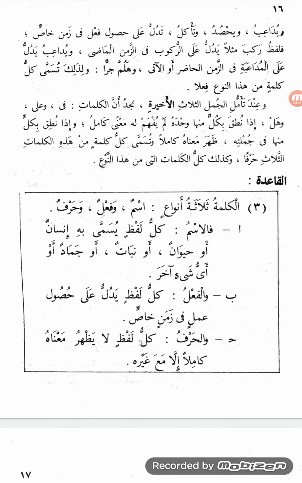الكلمة ثلاثة أنواع. Words are of three categories. In Arabic, words are broadly classified into three categories. You can't find a single word without these categories. اسم وفعل وحرف. Alright?